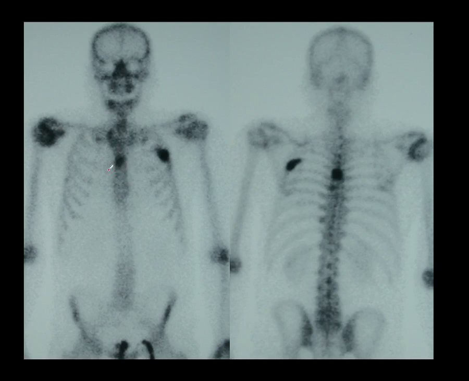To me, on the anterior view, this looks like a sternal lesion quite clearly, but in the posterior view, it looks more like a vertebral lesion. So which is it? And it might be important because the clinician might say, I need to know where I'm going to give the patient radiotherapy, so they might want an answer from you.